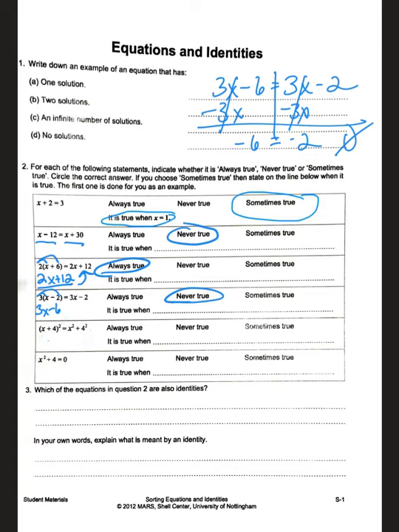Well, let's see if there's a value for x that would ever make that true. Let's try 0. If I plug in 0, 0 plus 4 is 4. 4 squared is 16. If I plug in 0 on the other side, 0 squared is 0, plus 4 squared is 16. 0 plus 16 is 16. Oh, so we know it's going to be sometimes true if and when x is equal to 0.